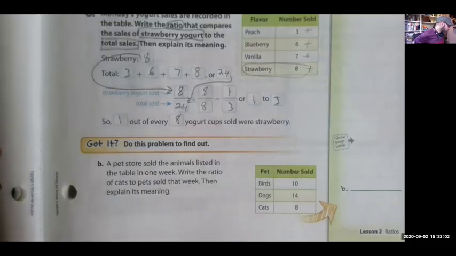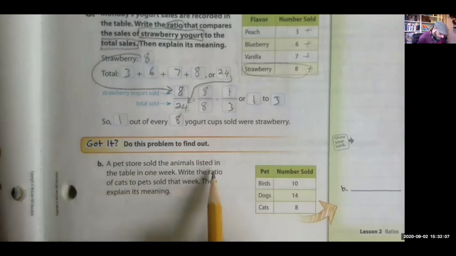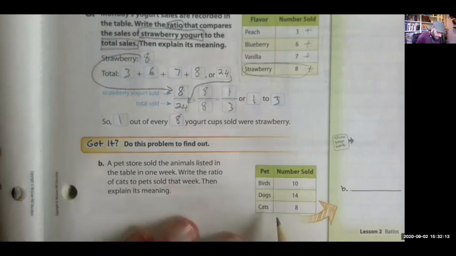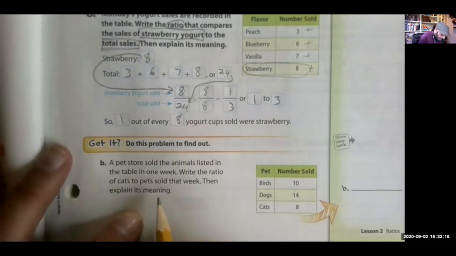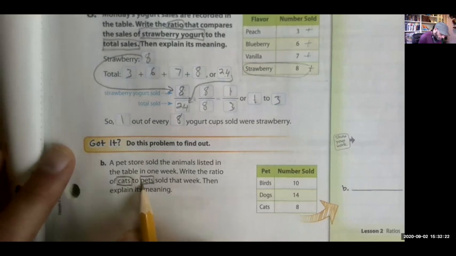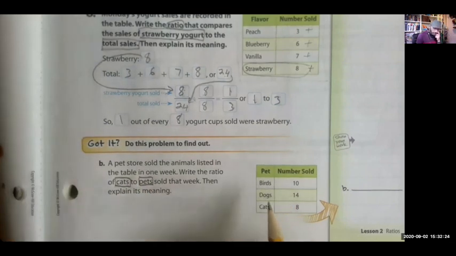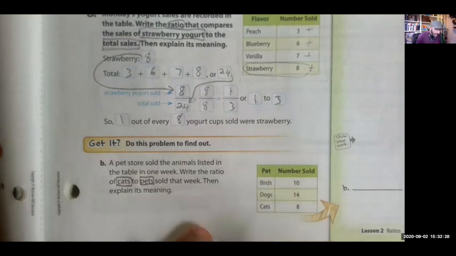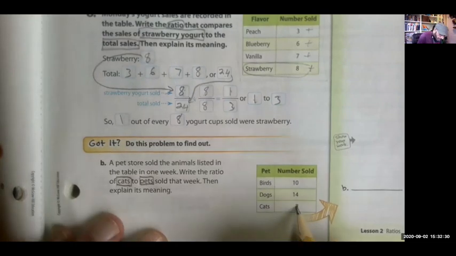All right, so let's see if you got it here. A pet store sold the animals listed in the table in 1 week. Write the ratio of cats to pets sold that week. Then explain its meaning. So cats, so let's see, what is it that we really have to find out? We have to find out cats to pets. Pets means like total animals, right? Because all of these are animals. So they didn't say the word total, but we know that since these are all pets, we have to add them all up. So we know cats is 8.